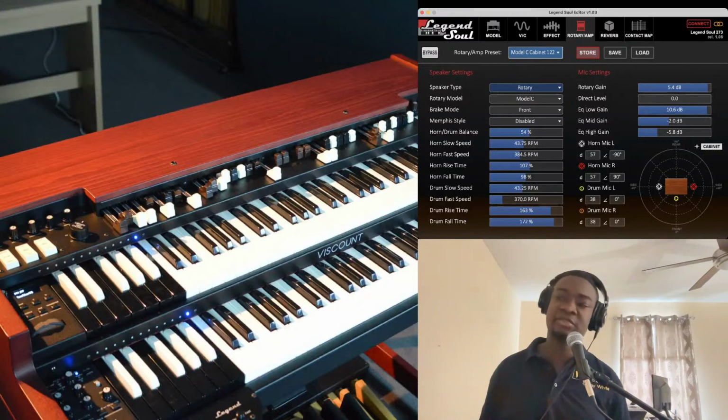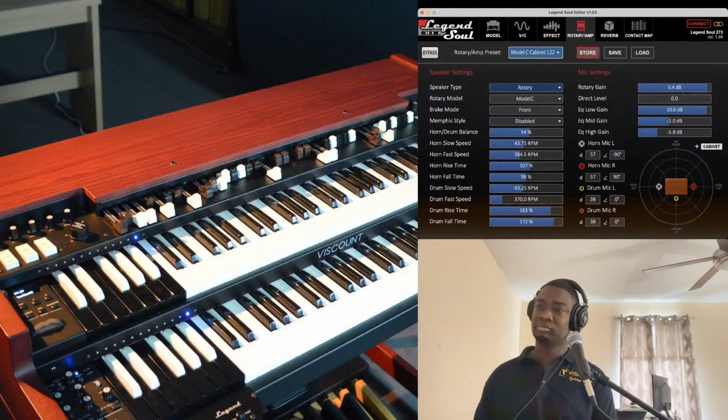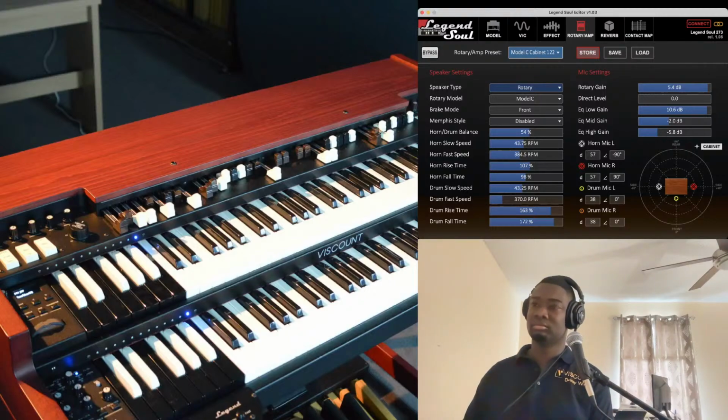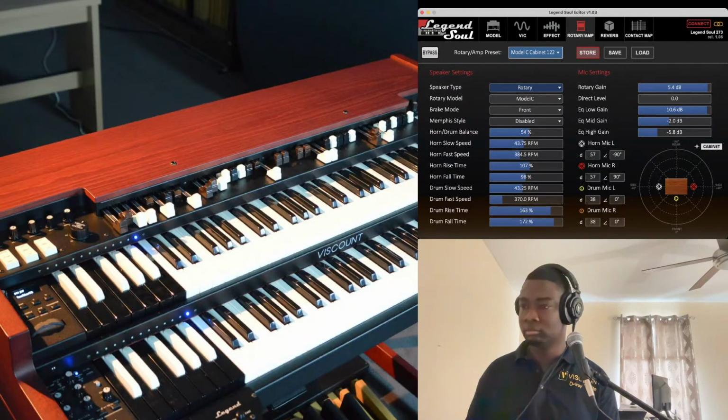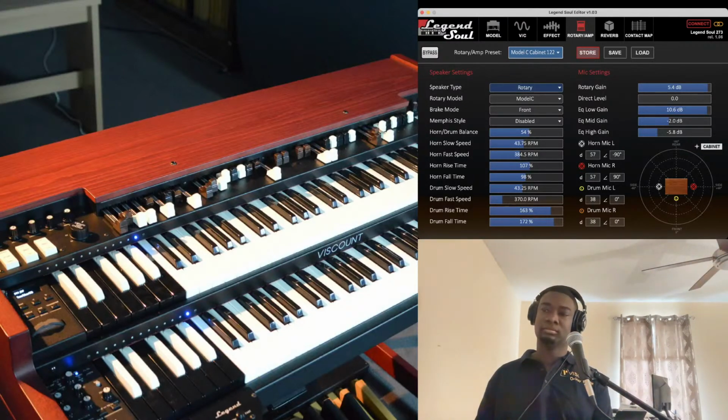And that's for some people who desire their organs to have that dirty tone, because you have gospel musicians, rock players that like that dirty stuff. Yeah, that's good. Yeah, so this is very nice.